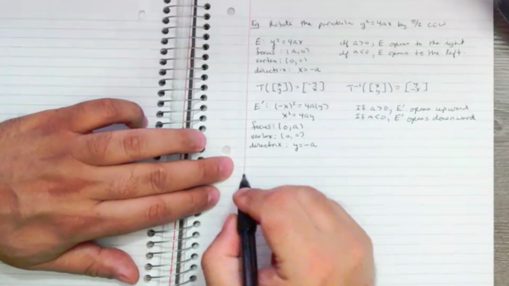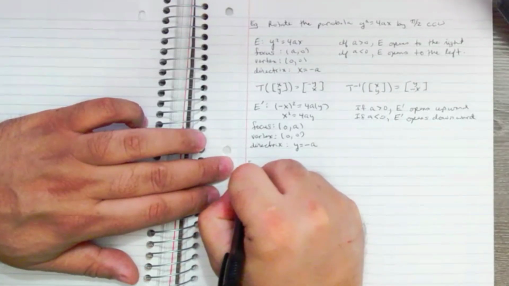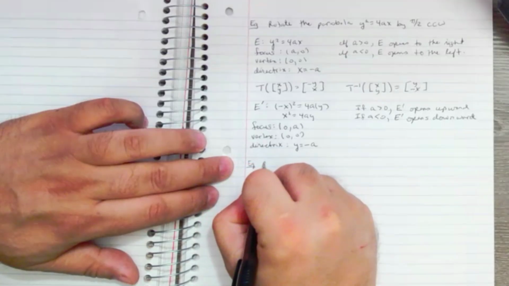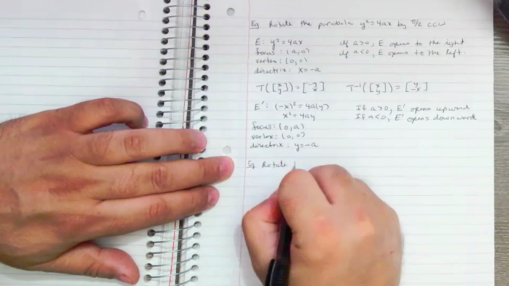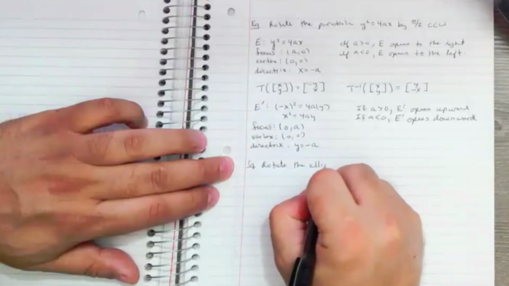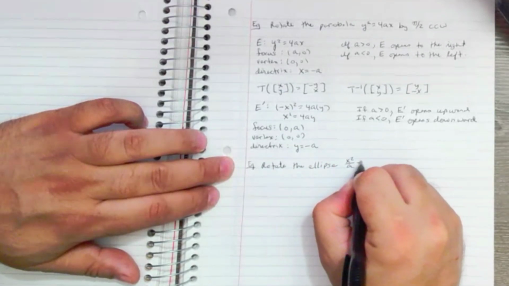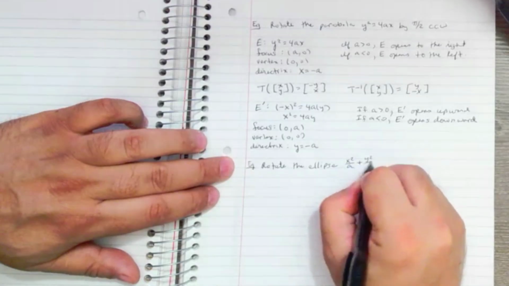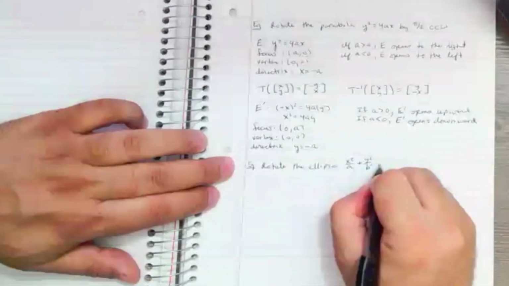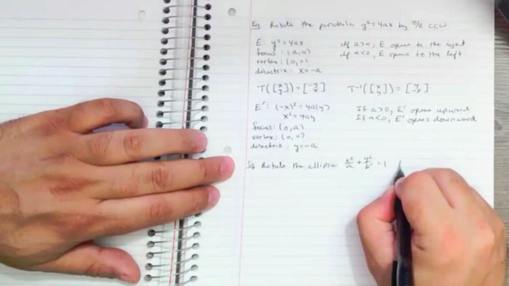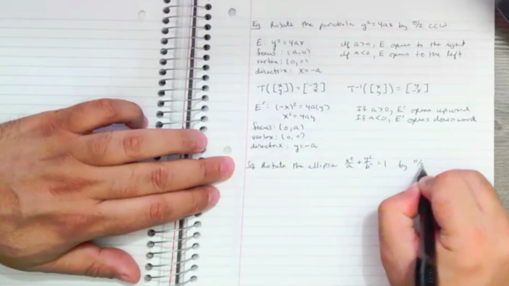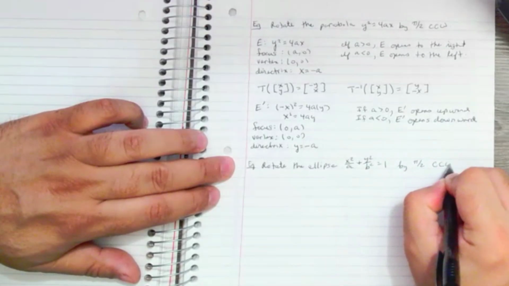So next, let's apply a rotation to an ellipse. So let's rotate the ellipse x squared over a squared plus y squared over b squared is equal to 1 by pi over 2 radians counterclockwise.